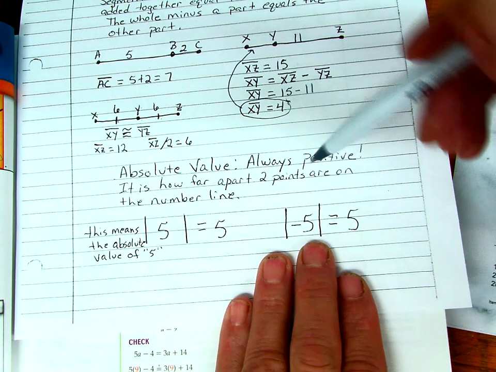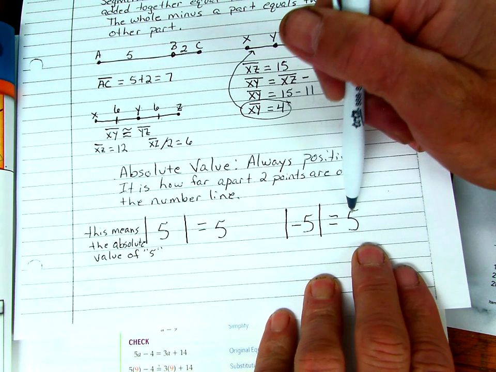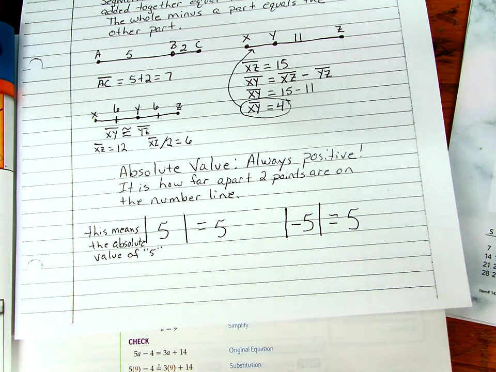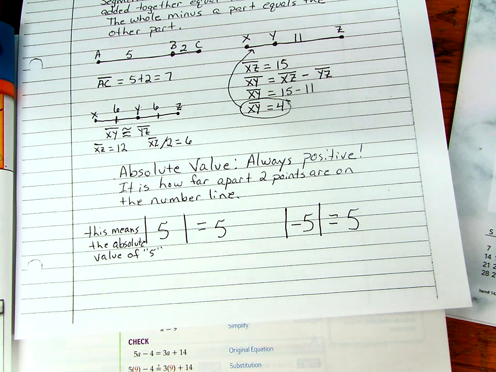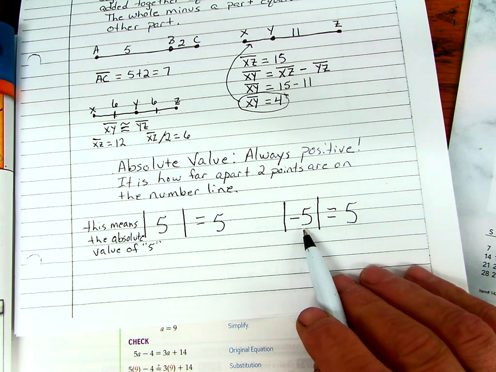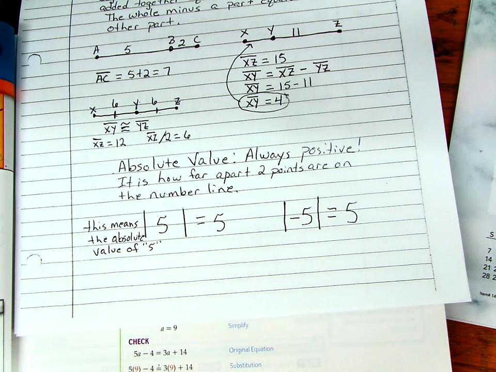Always positive. The absolute value of -5 is also positive 5. The number 5 is 5 units away from 0 on the number line. The absolute value of -5, well, -5 is also 5 units away from 0 on the number line.